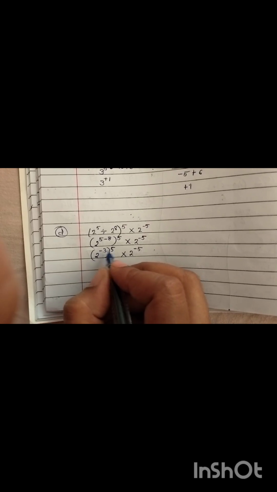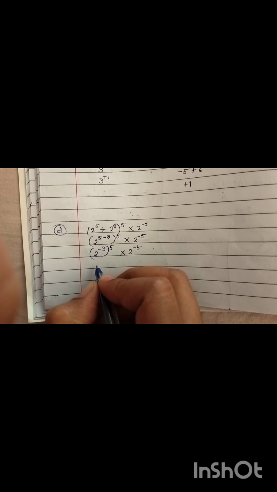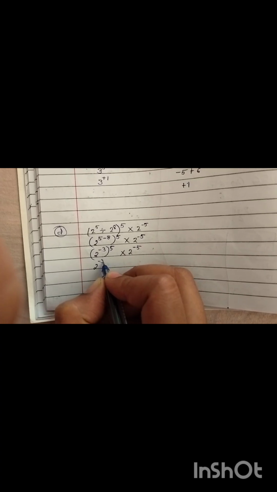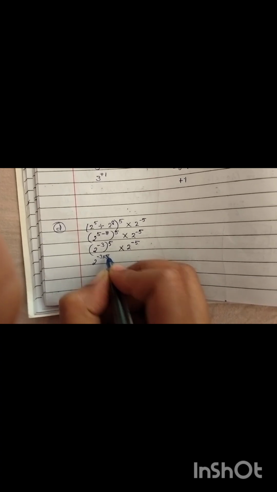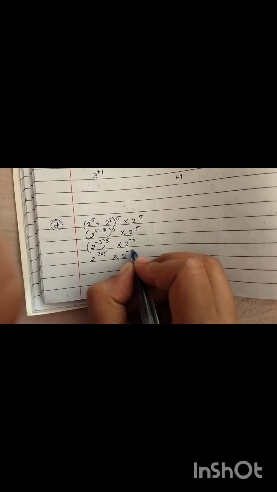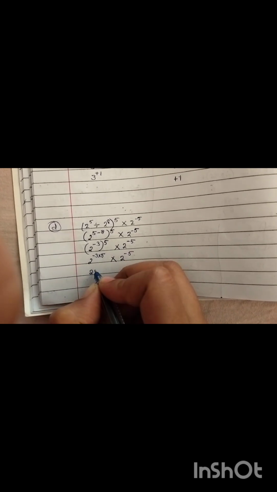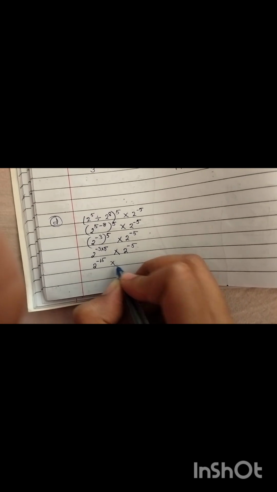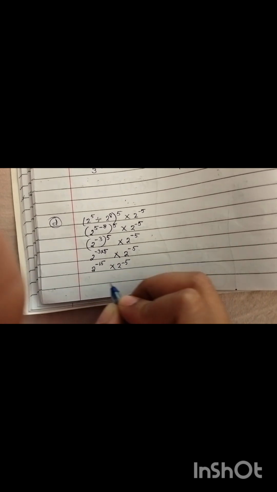Power 3 is there, above that again power 5 is there. That means we will multiply this. Minus 3 multiplied by 5 multiplied by 2 to the power minus 5. Now here the answer will be 2 to the power minus 15 multiplied by 2 to the power minus 5.